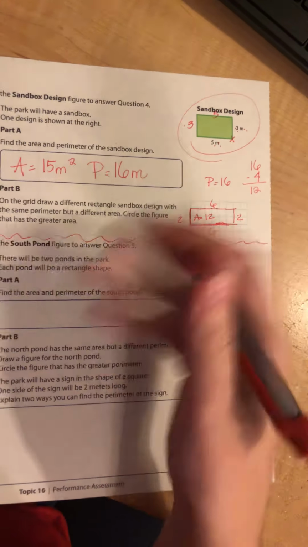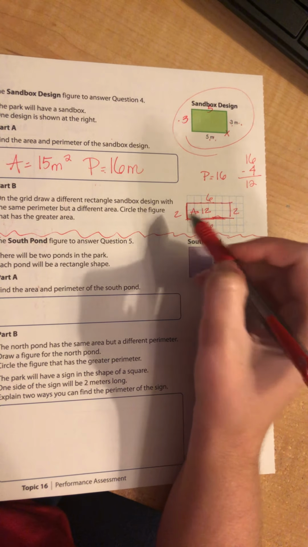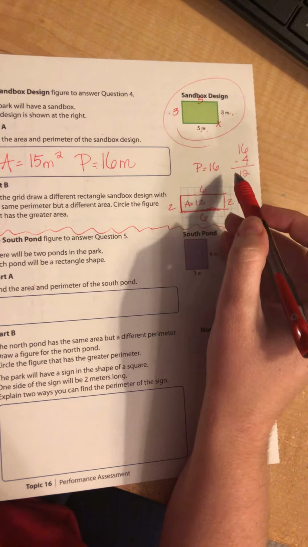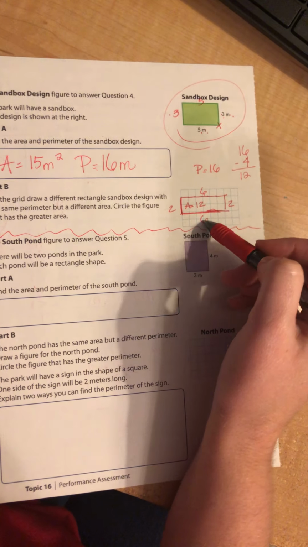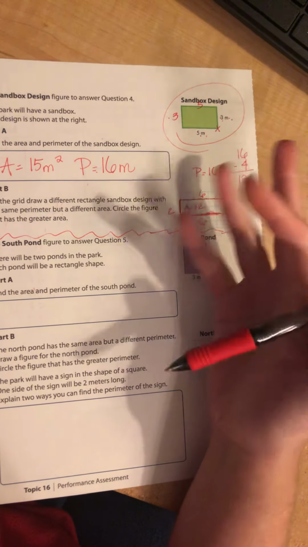I always tell the kids, pick a number, and that's the first side. Then you subtract the sides that you used, and then you share what's left equally. You split it into the 2 sides.